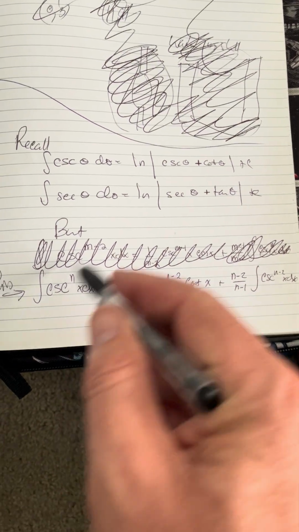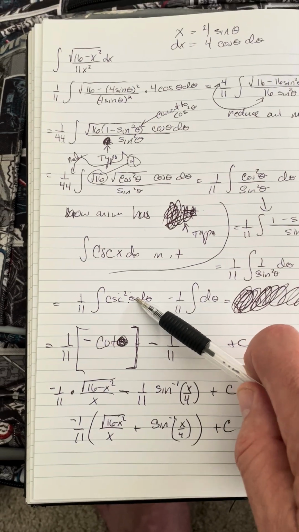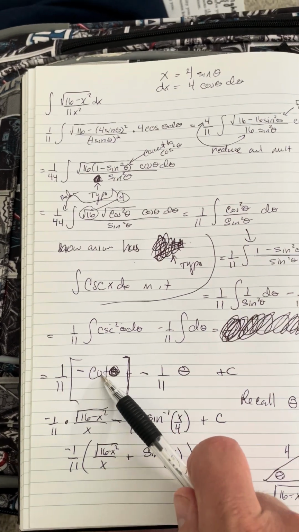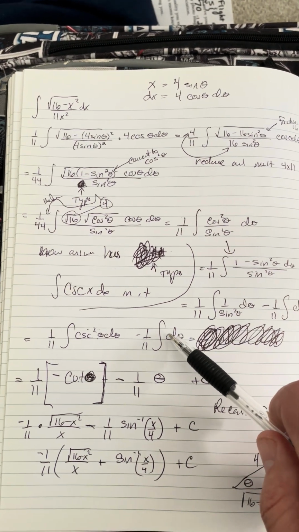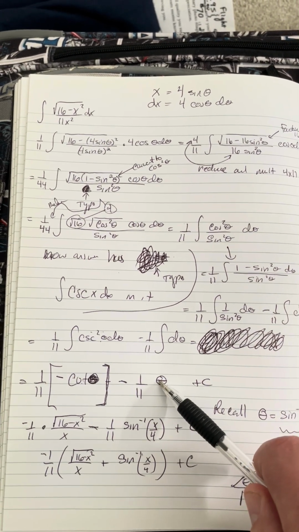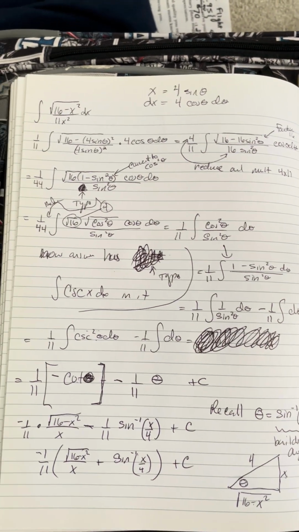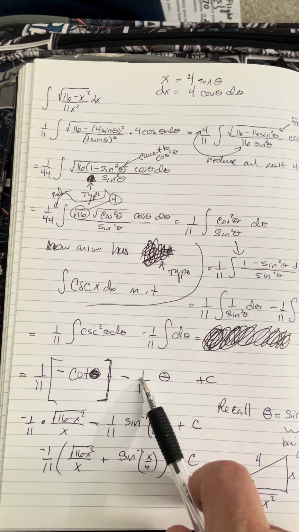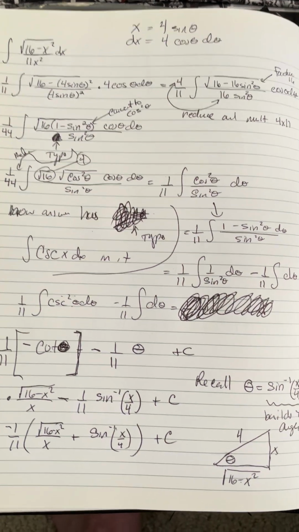So really, the reduction formula supports the idea that the integral of cosecant squared is negative cotangent theta, which is kind of cool. So this piece is theta, because when you take the integral of 1, you get whatever variable you're dealing with. And then plus c. So I have this negative 1 over 11 and this 1 over 11 negative cotangent theta.